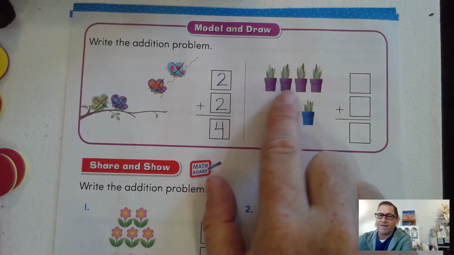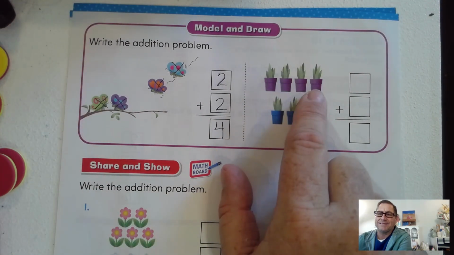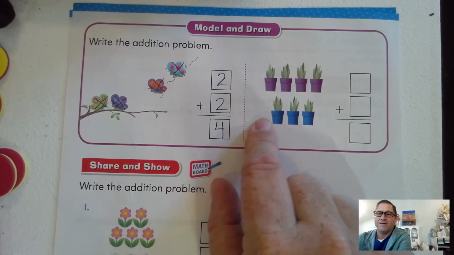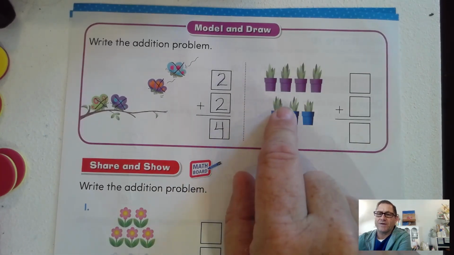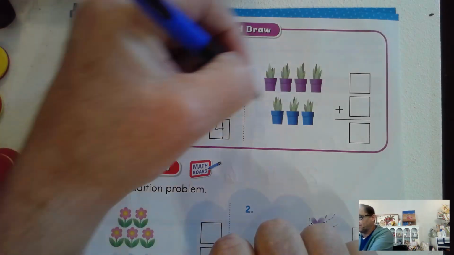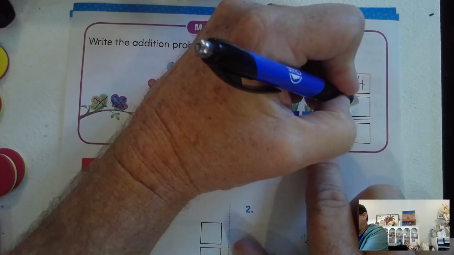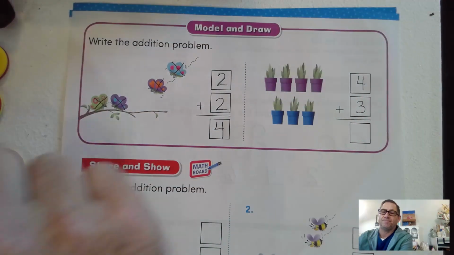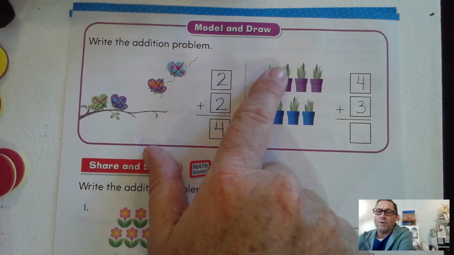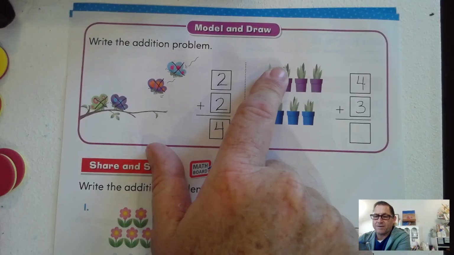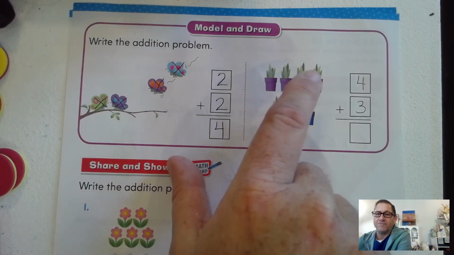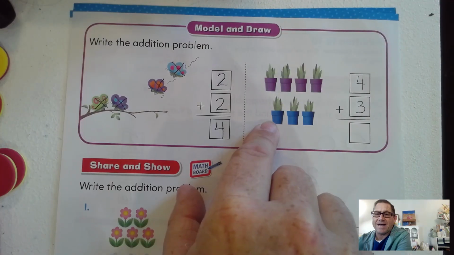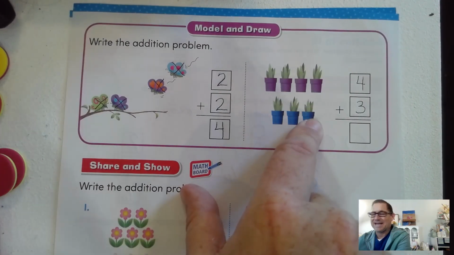All right, here we have a row of 4 plants, and we also have another row of 3 plants. How many plants do we have all together? So we have 4, and then we have 3 more. Okay, so 4, let's put that in our head, and let's count on from 4 3 times. 4, 5, 6, 7.